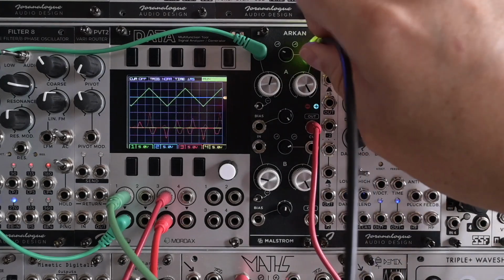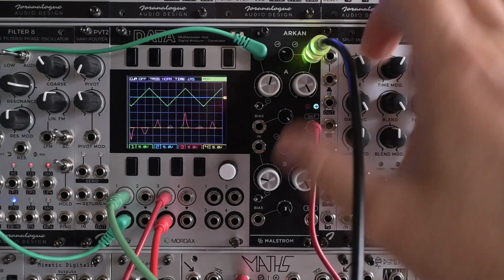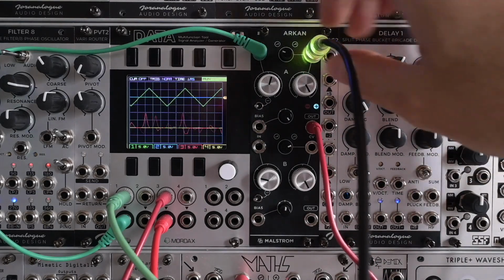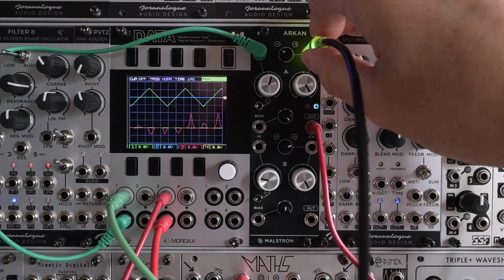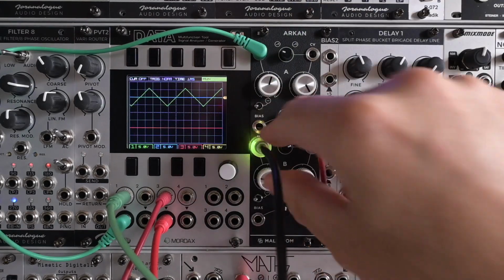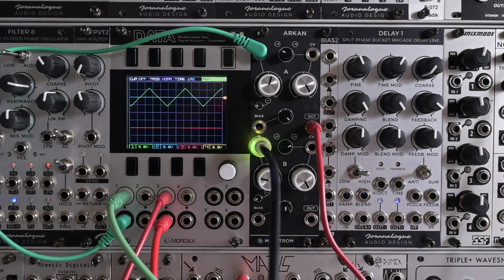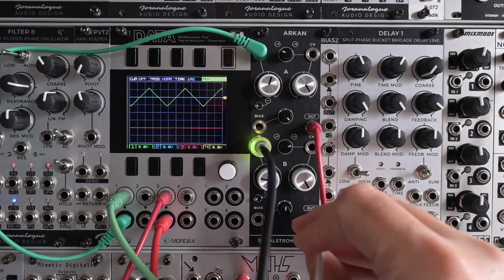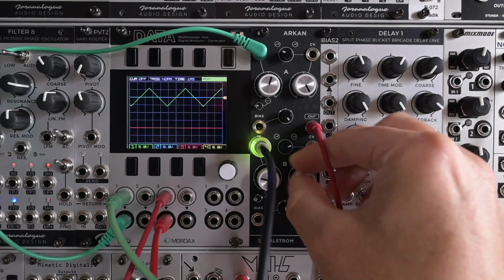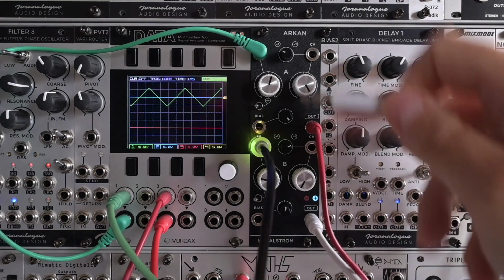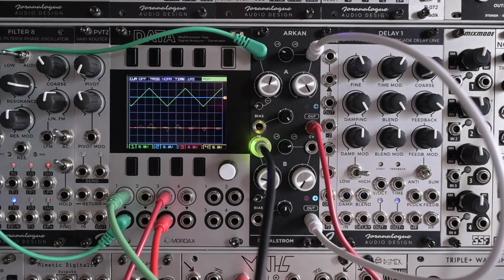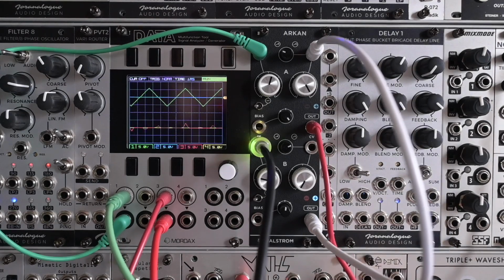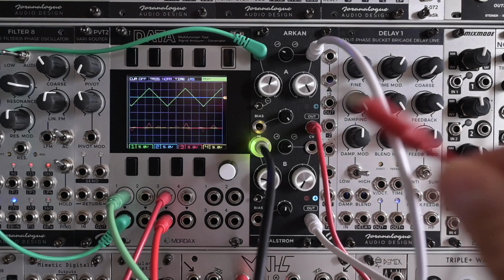Now let me quickly patch this up. So what I'll do is run this LFO, well, it's a VCO at this point, through the second channel of ARKAN, and I'll use an envelope to open and close the VCA on the bottom, and then I'll use the output of the bottom half to control this. So let's make, well, I'll just use a looping envelope to demonstrate my point here.